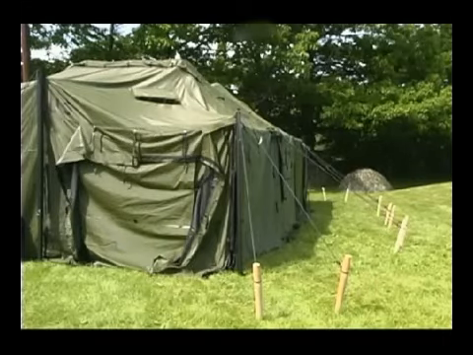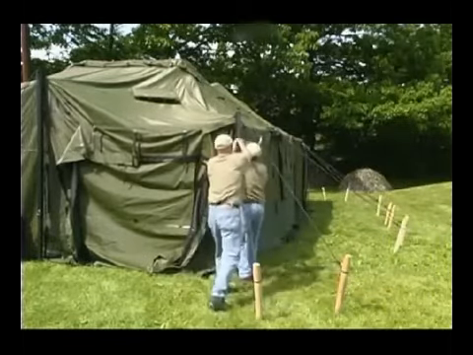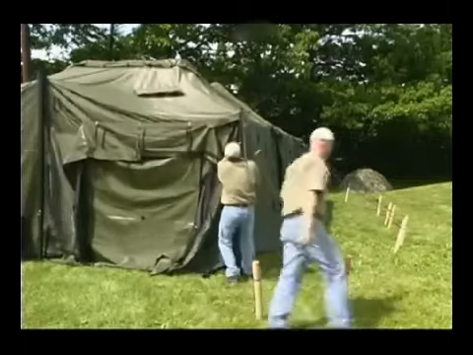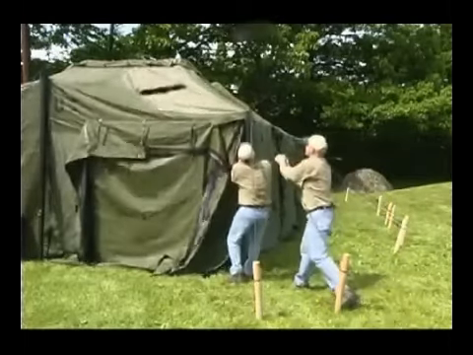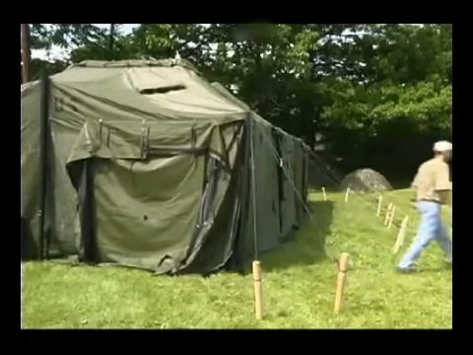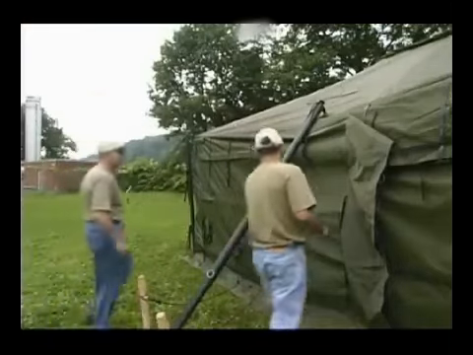Start at a corner. Position yourselves between the stakes and the pole. 1 person grasps the tensioner and rocks back towards the stake, keeping the base of the pole in place, while the other slides the tensioner down the guy rope. Please refer to the technical manual for proper procedures.